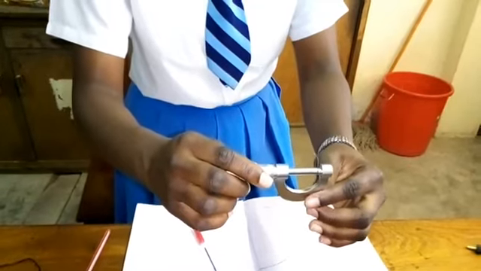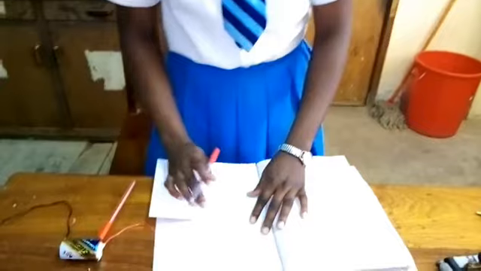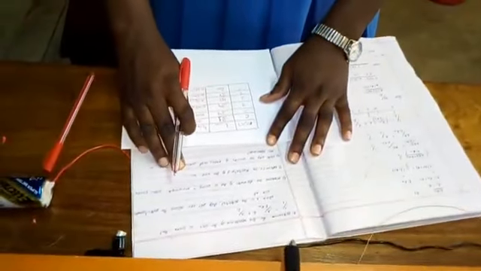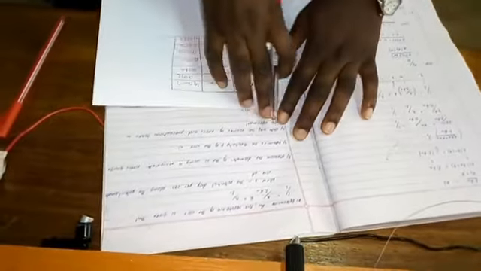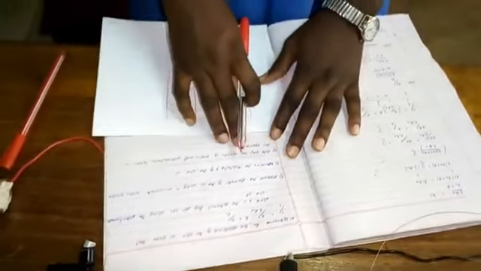The reading is 0.38 millimeter. Then you determine the resistivity of the wire W. Then after that, state any two sources of errors and precautions taken in this experiment.